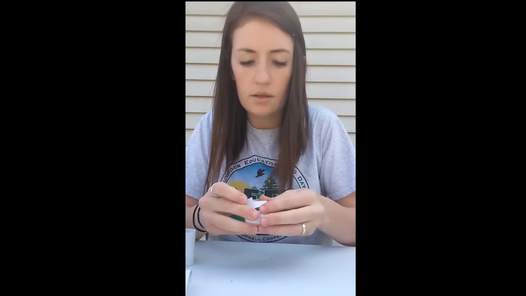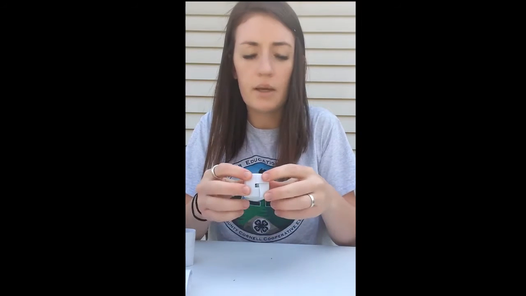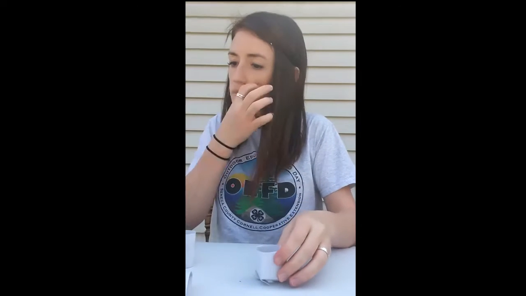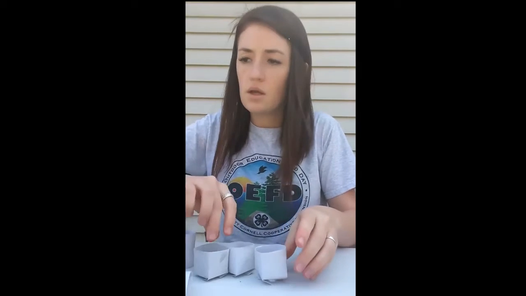And then it'll come together like this. So then you have a nice little base on it, and even a hole in the middle for draining some water off of that. But it'll look like this. Nice little size for a seed starting pot. So I already made a few of those.